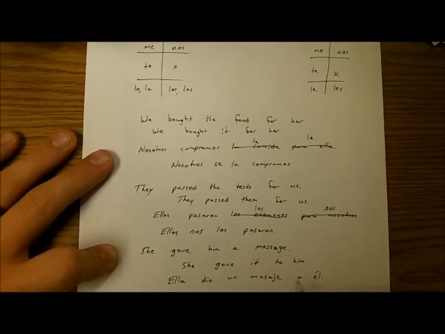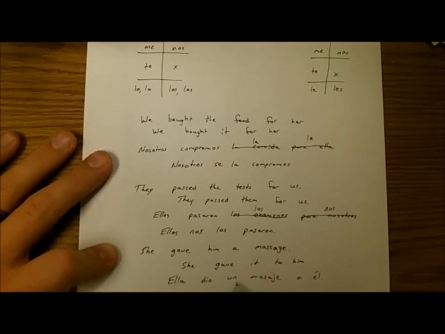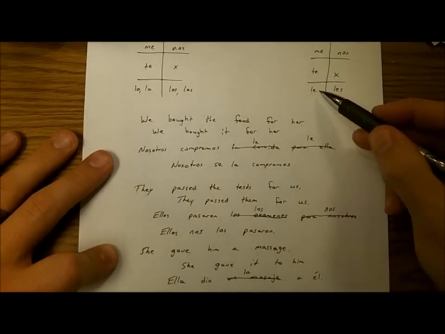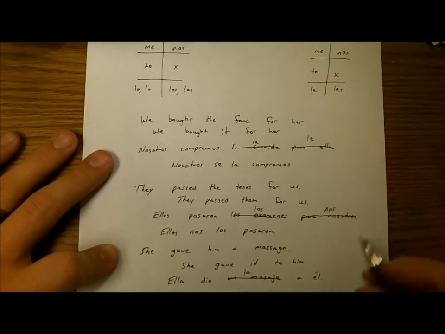So, remember, we need to get rid of mensaje and a él. So therefore, un mensaje, we know that that's going to be singular, and the un shows us that it's masculine, so we can get rid of that and put it as a lo. A él falls under the he or she category for le, so we can get rid of that and replace it with le.